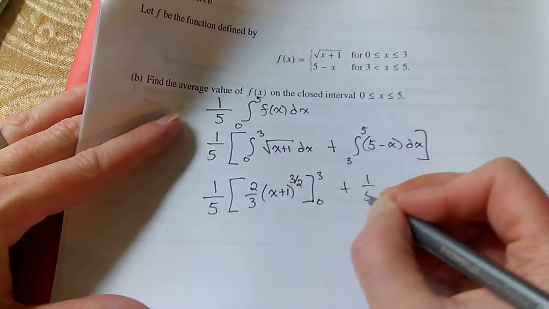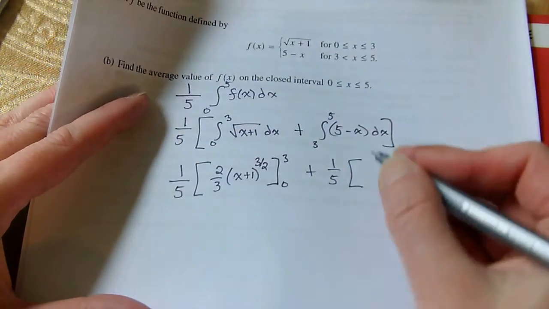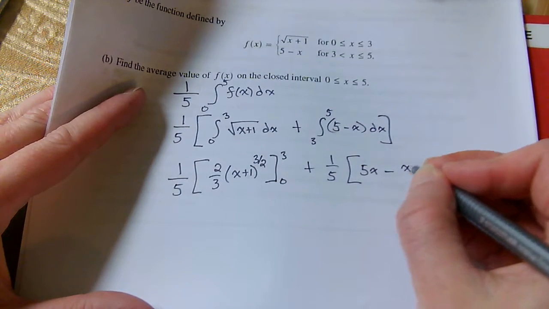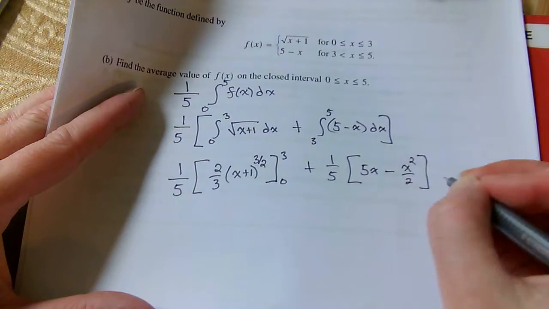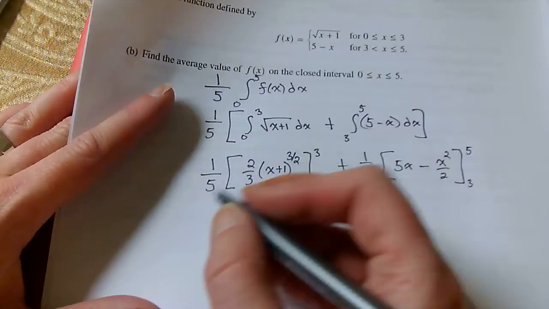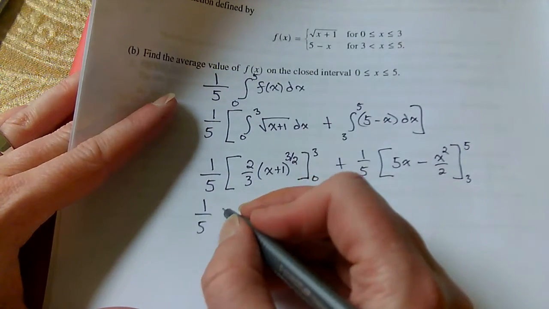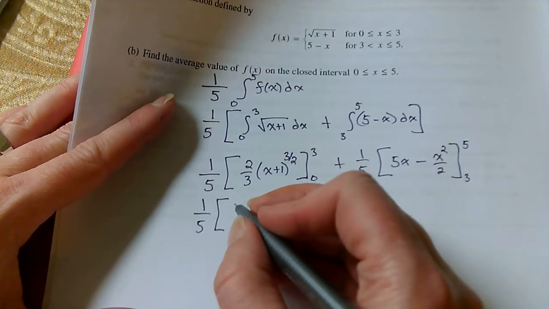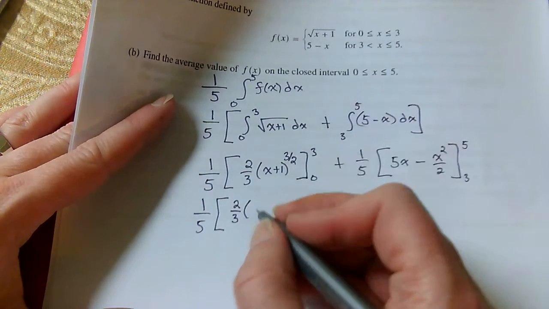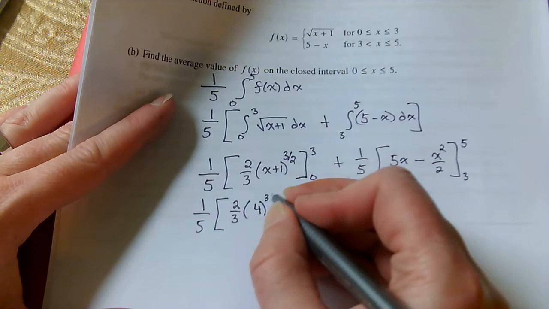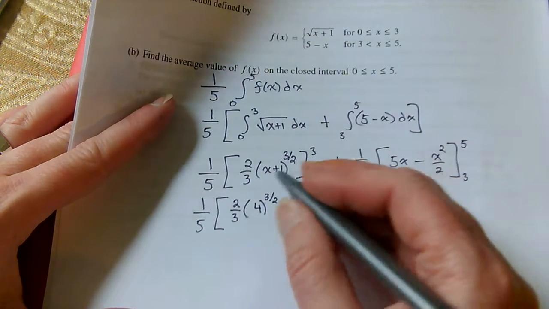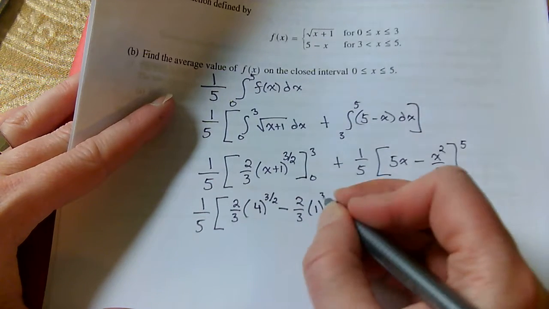And then we'd have 1/5 of the antiderivative there, which is 5x minus x squared divided by 2, evaluated from 3 to 5. So 1/5 of 2/3 of 3 plus 1, which is 4 to the 3/2, minus 2/3 of 0 plus 1, which is 1 to the 3/2.